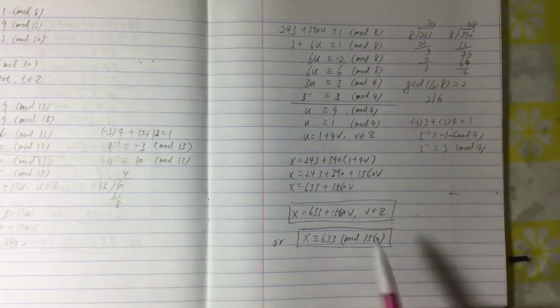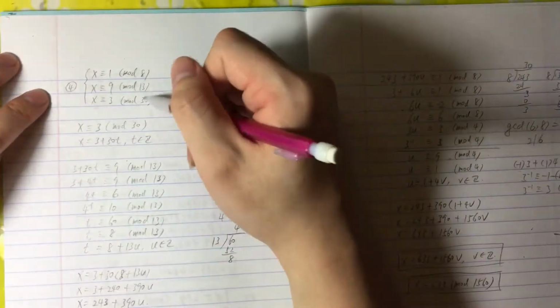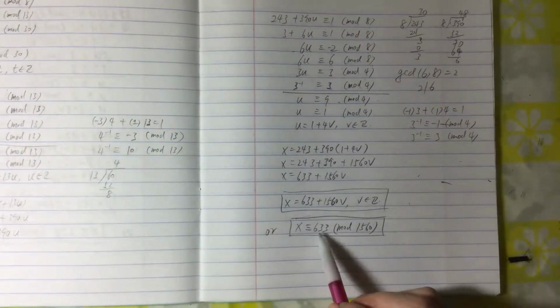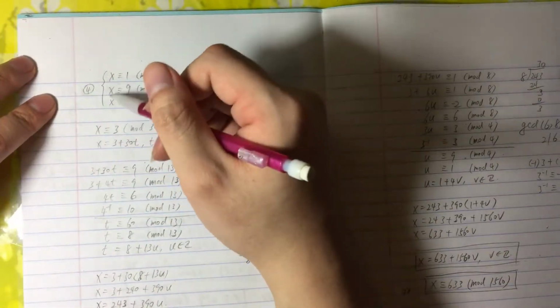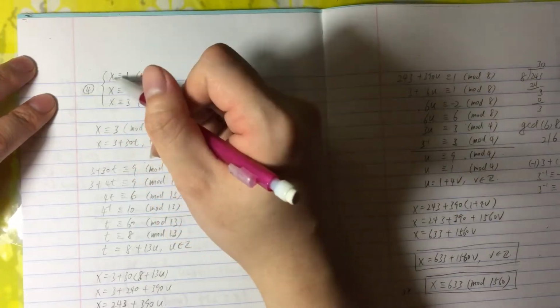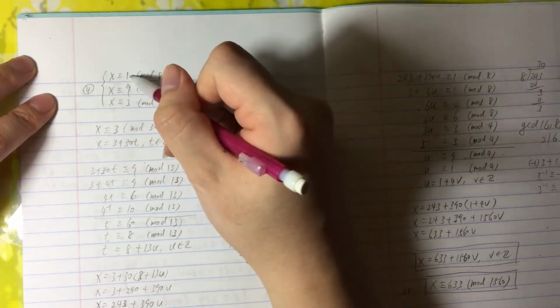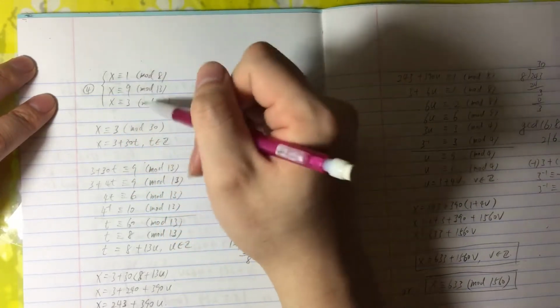This number 1560 must be the least common multiple of these three numbers, and 633 must be less than 1560. If I plug this number into these linear congruences, it must satisfy all three of them. That means 633 divided by 8, remainder is 1. Divided by 13, remainder is 9. Divided by 30, remainder is 3. That's how we check the answer.